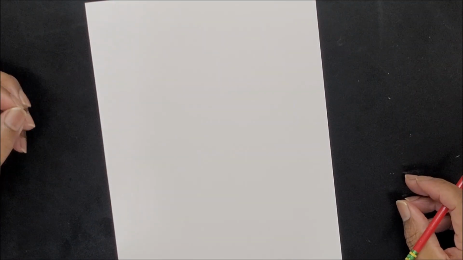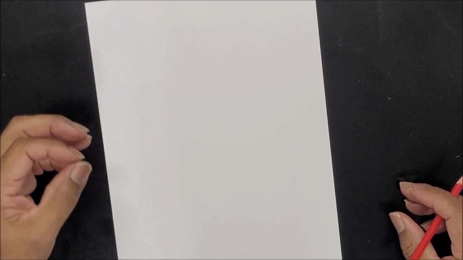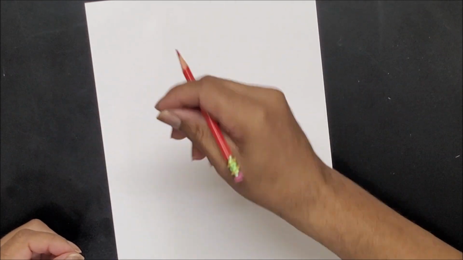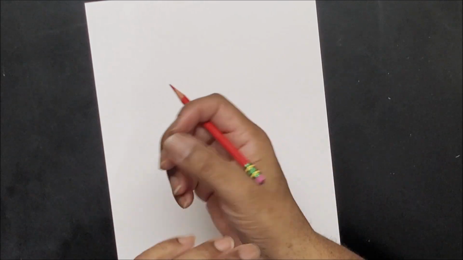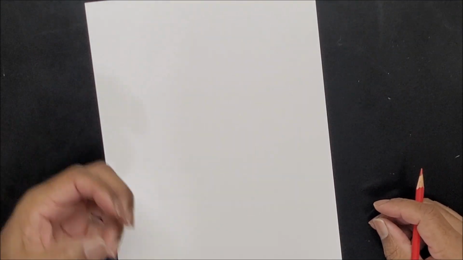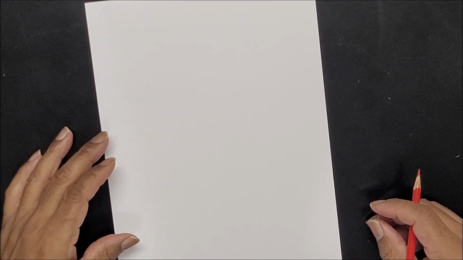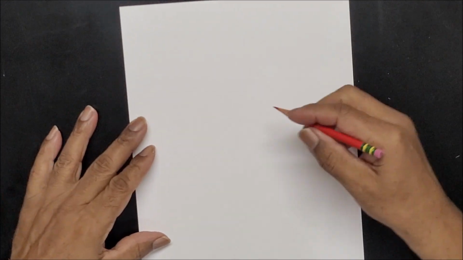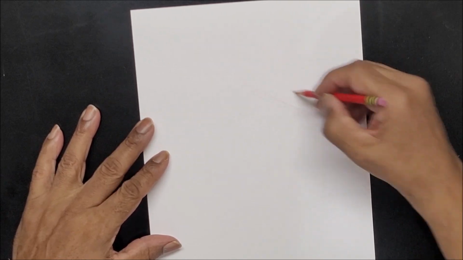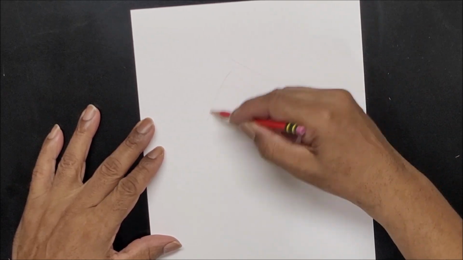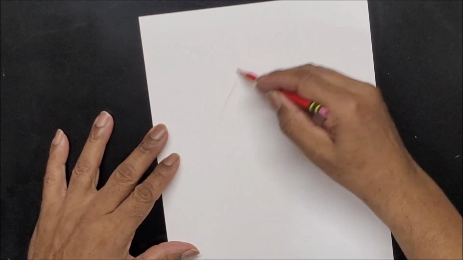So if you were doing a script and the script said a hand picking a flower, most people would do it straight on, picking that flower. But if you wanted to make it exciting, you'd have to turn it, twist it, angle it to where it would be the most exciting. That's what you have to do whenever you are drawing, especially if you're drawing from the imagination. So first of all, I pretty much have the angle that I want. Just see if I can get it the right size.